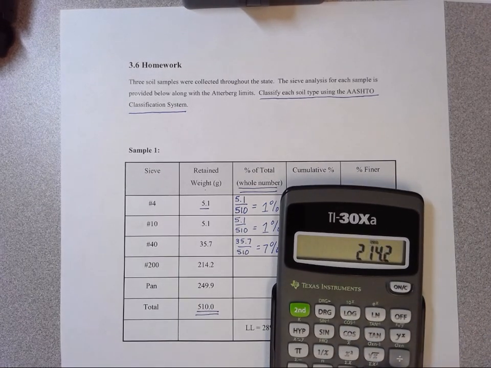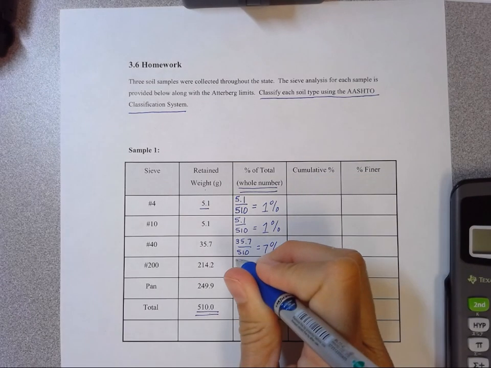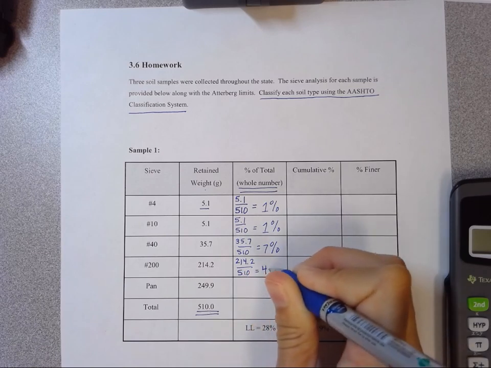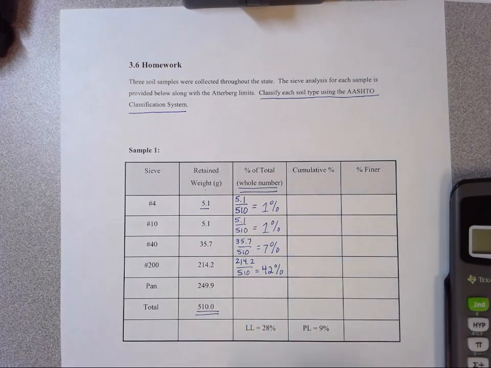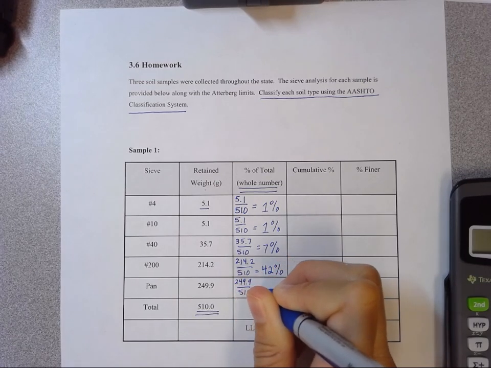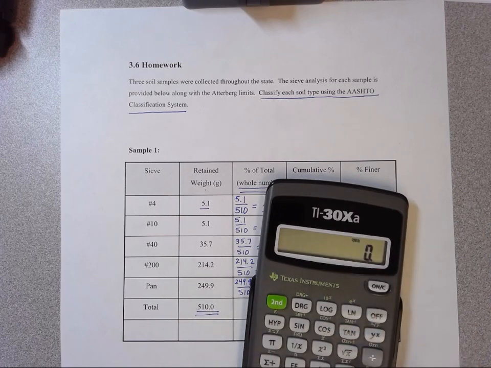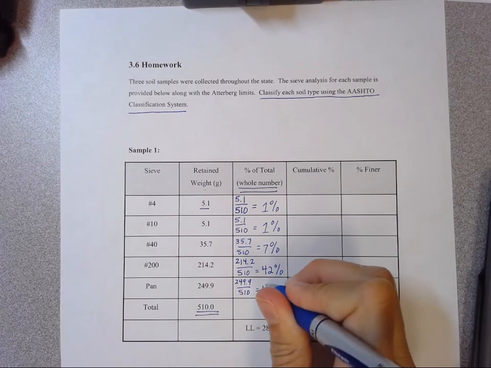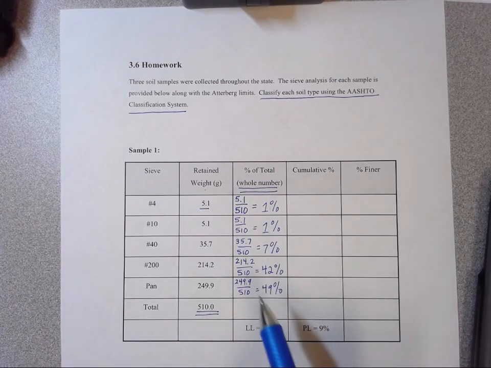214.2 divided by 510, that's 0.42, but remember I have to multiply it by 100 to get the percent, so it's 42%. Let's write all this out here so you'll have that in case you're wondering where these numbers come from. And then my last one is 249.9 over 510. And I'll put that in here, 249.9 divided by 510, and I get 0.49 multiplied by 100, 49%. So that's how I figure out my percent total.